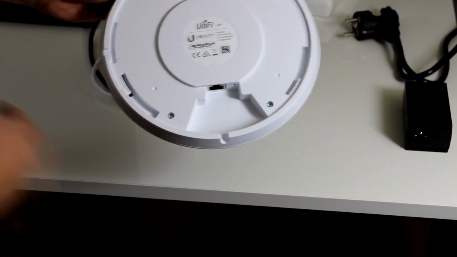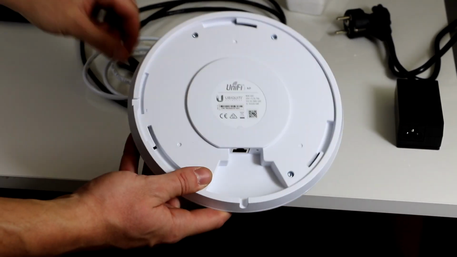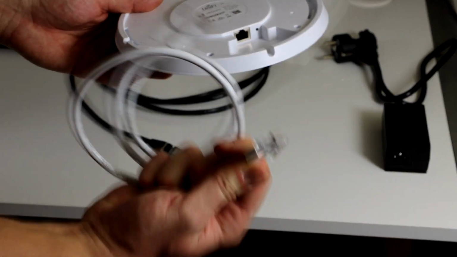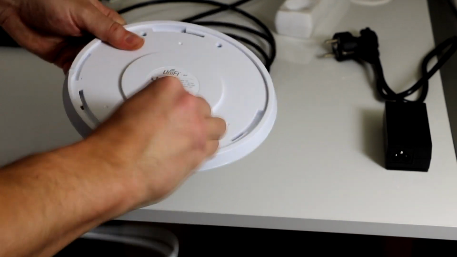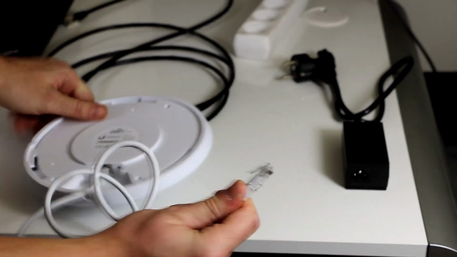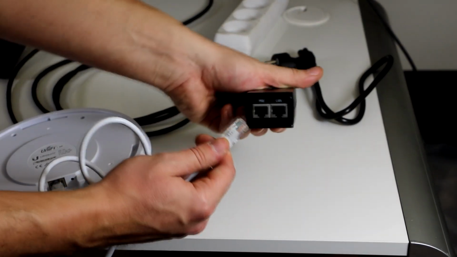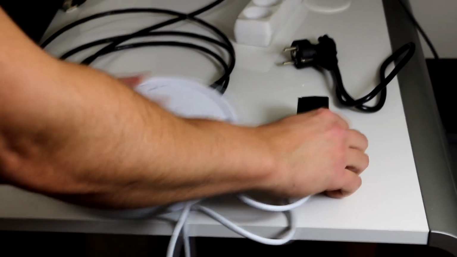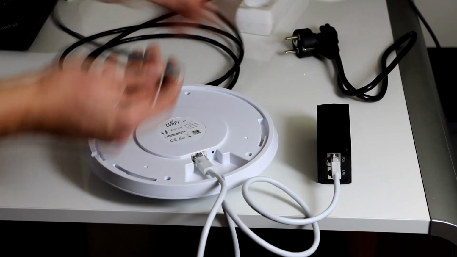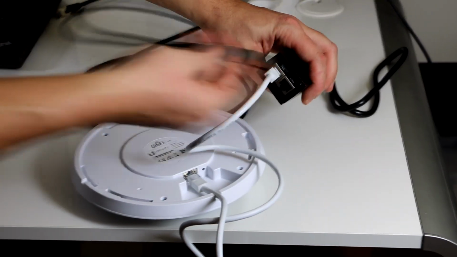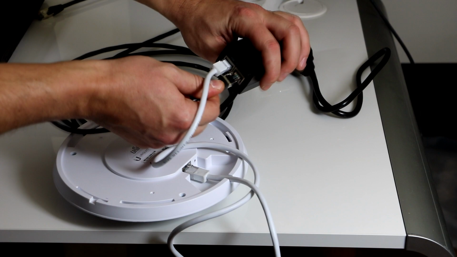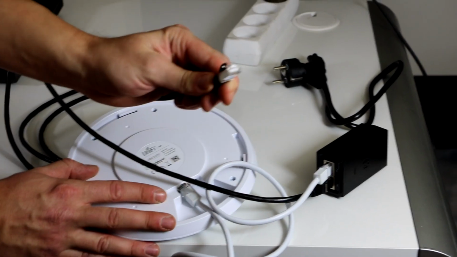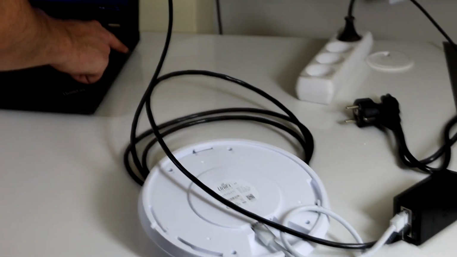Here is the back of our device and our mounting bracket. Here we've got the port to which we connect a simple patch cord. The second end goes to the PoE port in our PoE adapter. Next step is to connect a LAN cable into the second port, of course LAN. And the second end goes directly into the port of our computer.